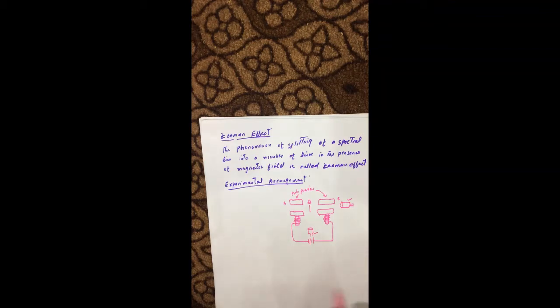And then analyzed by using a Nicol prism. Why do we use a Nicol prism? Like here we use a Nicol prism somewhere here or somewhere here. The purpose of the Nicol prism is to check whether the light is polarized or not. So the prism is used just for the purpose of checking whether the light is polarized or not.